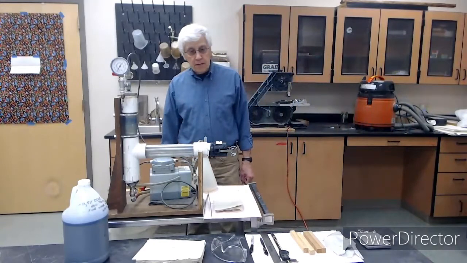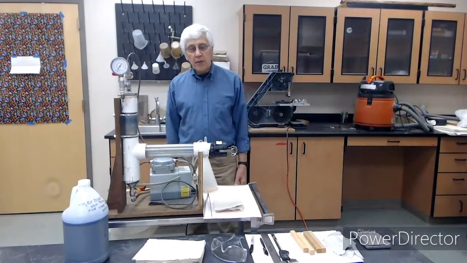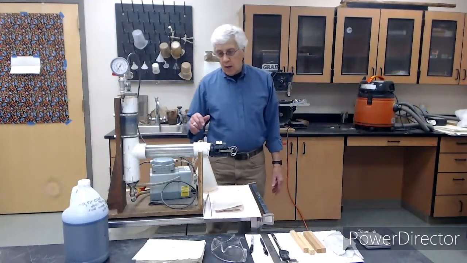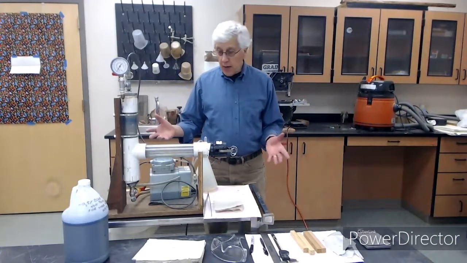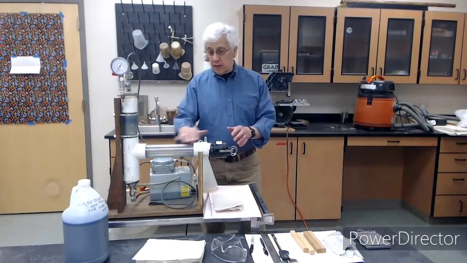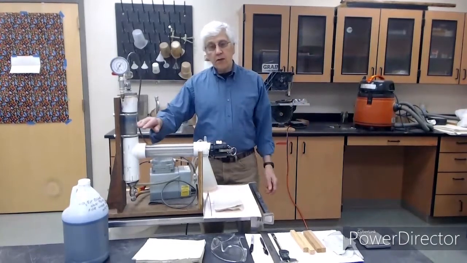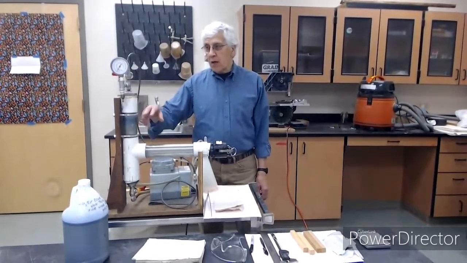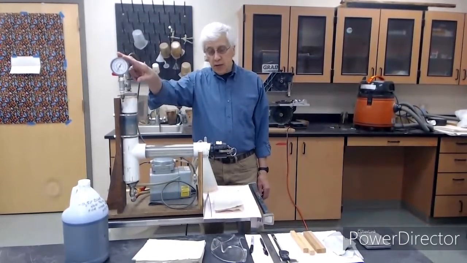Hello students. This lab is about treating wood. It's the treatability lab. And here's our apparatus. This is the treating cylinder. This is our gauge tank, as we discussed in the lecture. Here's a vacuum pressure gauge.